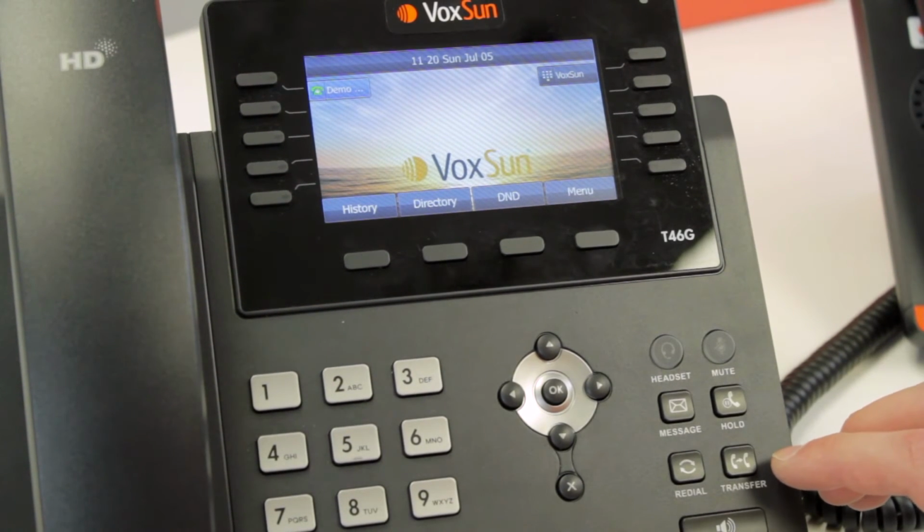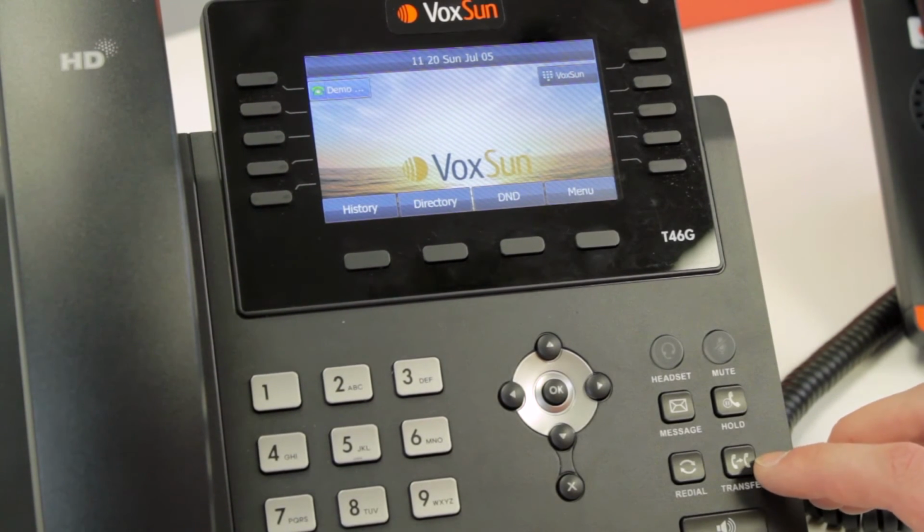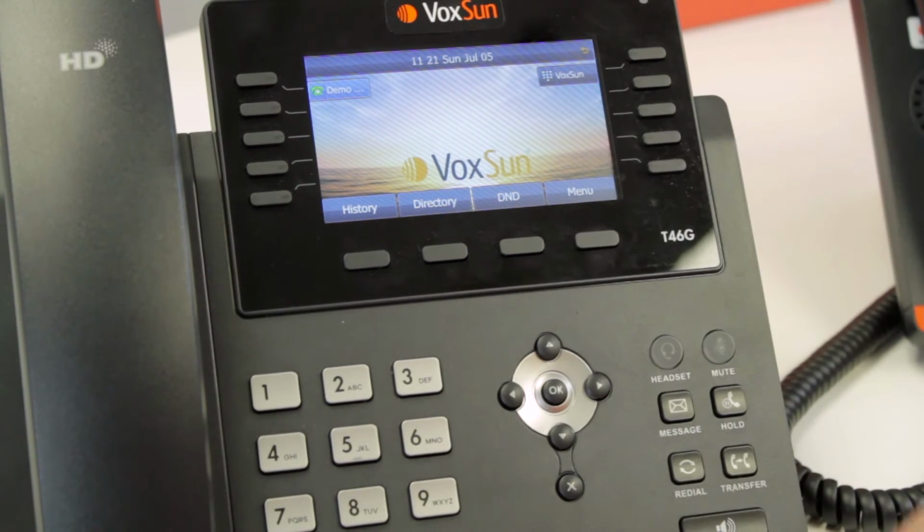And this phone is smart. The next time you want to re-enable the call forwarding, it's going to remember the number to which you forwarded. So by clicking on transfer again, we don't need to reconfigure the number.